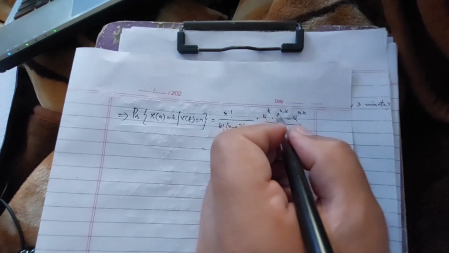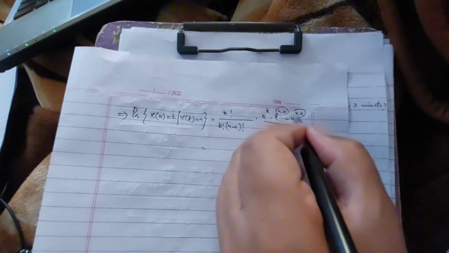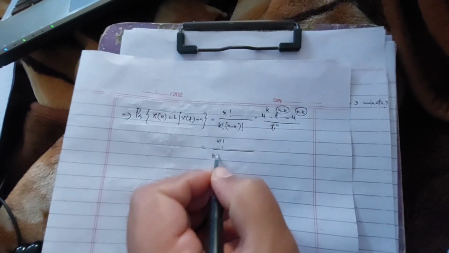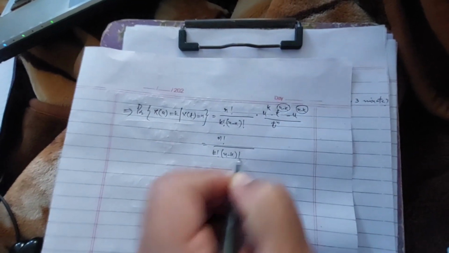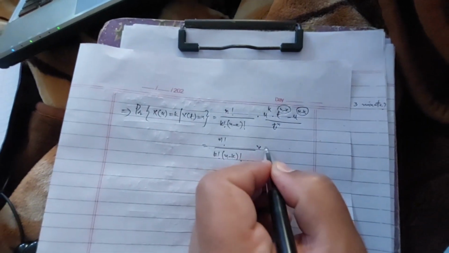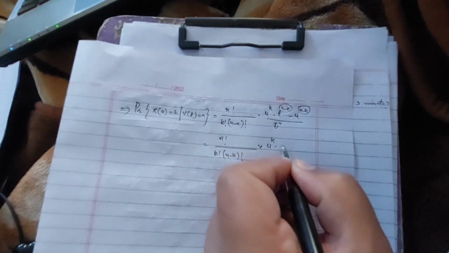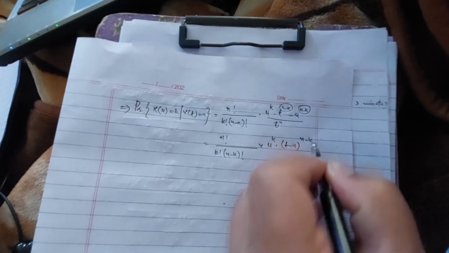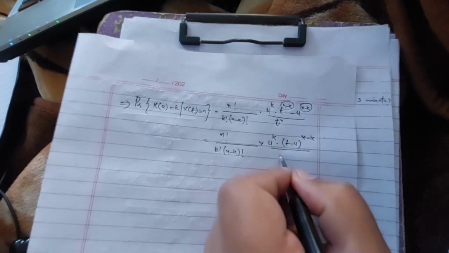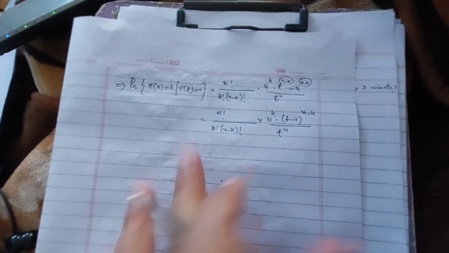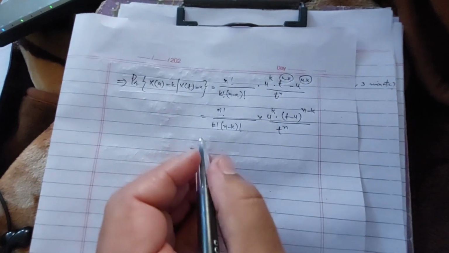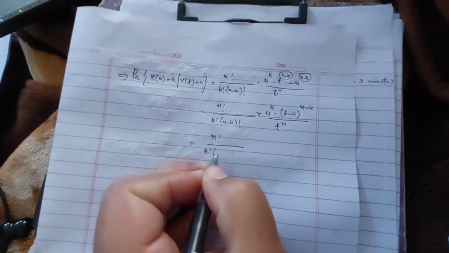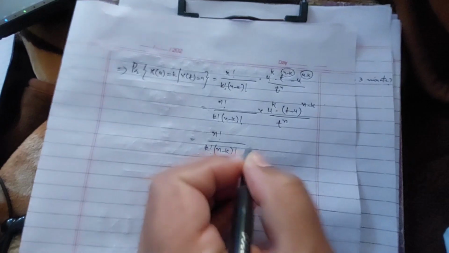Okay, so the power of these two is same, so we can write it as (t minus u) raised to power n minus k, because the power is same, divided by t raised to power n. So n factorial divided by k factorial into (n minus k) whole factorial.